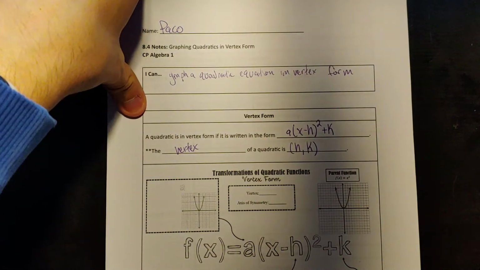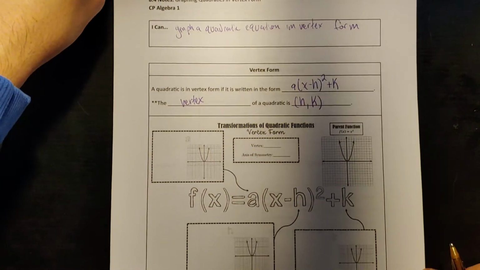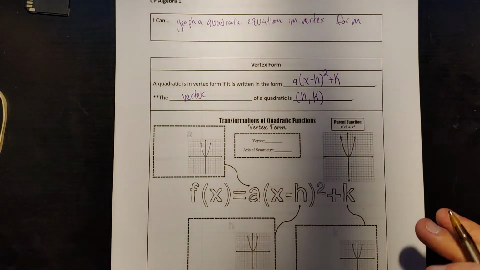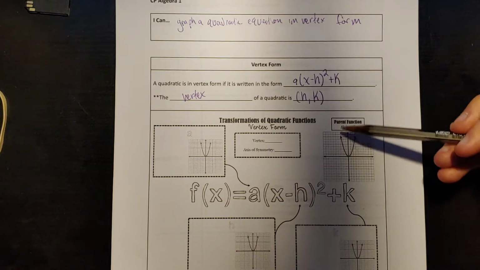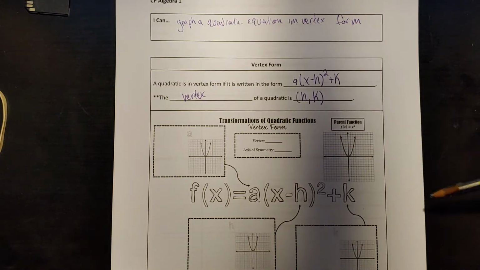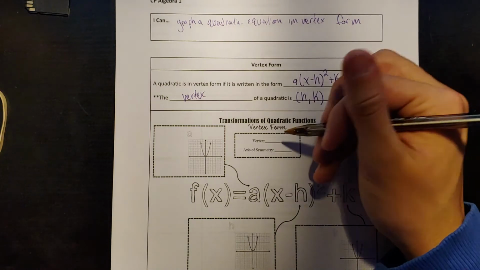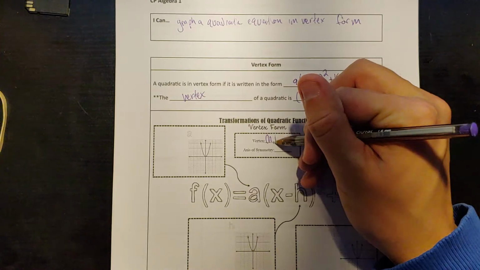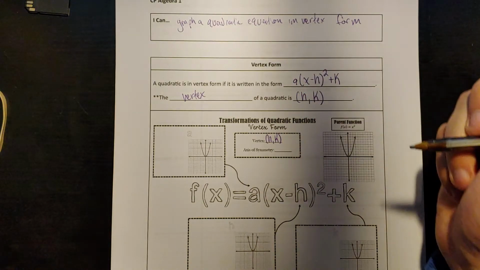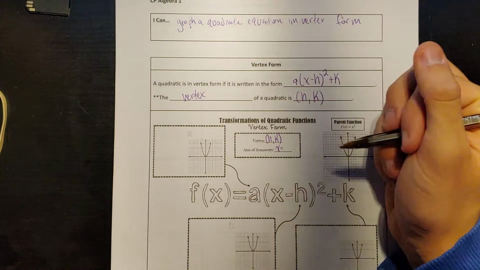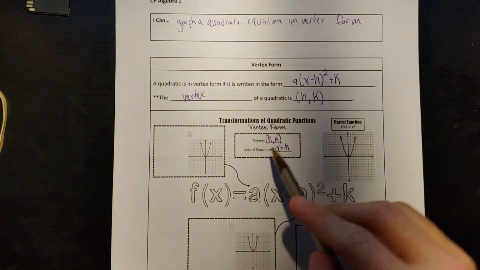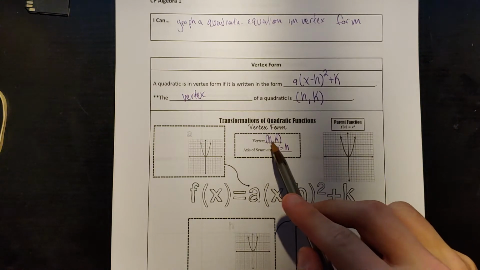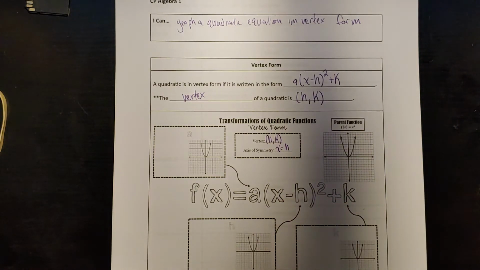Okay, so we're just going to take a look at some of the other letters and what they might do. So real quick, we have our parent function over here. This is just straight up x squared, a nice little upside down St. Louis arch. We already said that our vertex was at (h, k). Our axis of symmetry, if you remember from last week, is x equals h. So the h from your vertex is the same as your axis of symmetry.